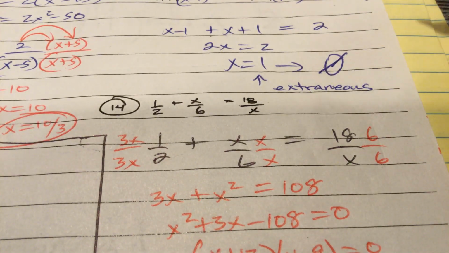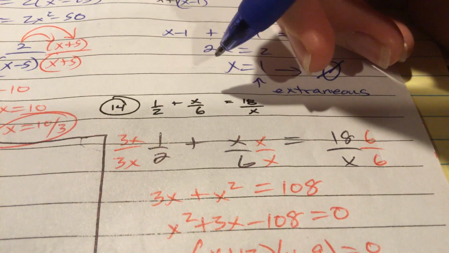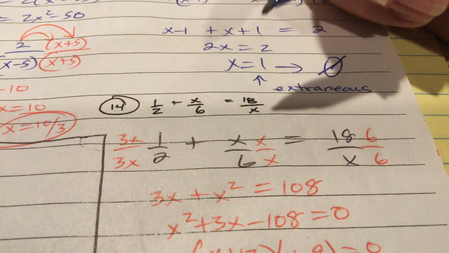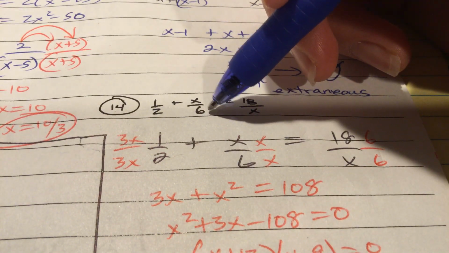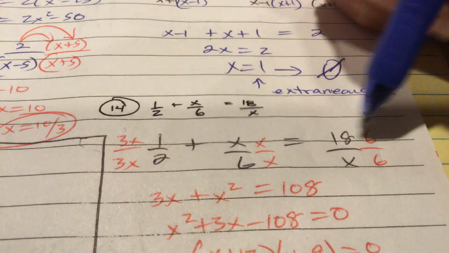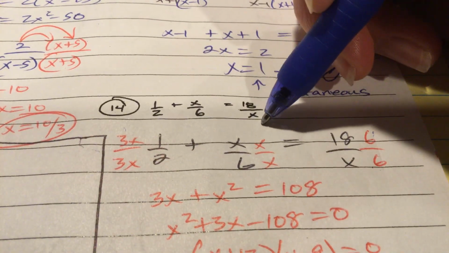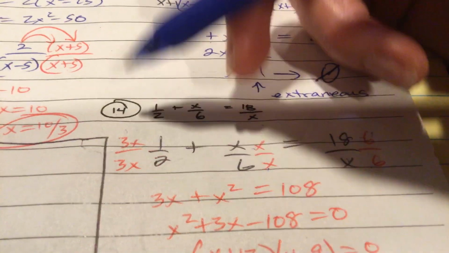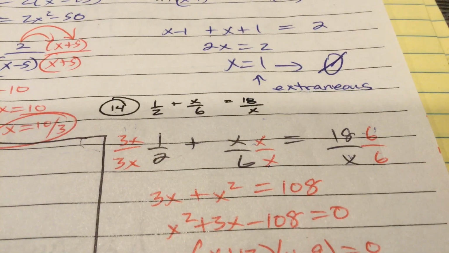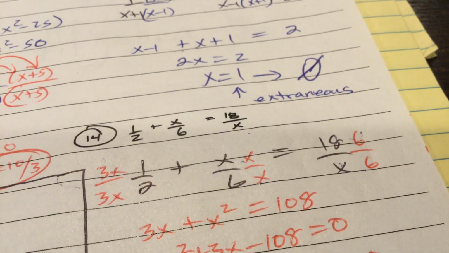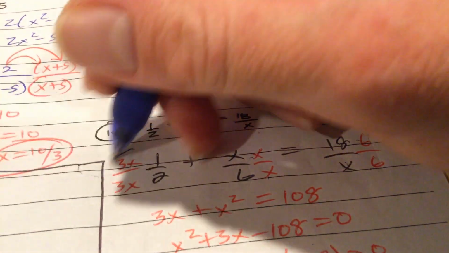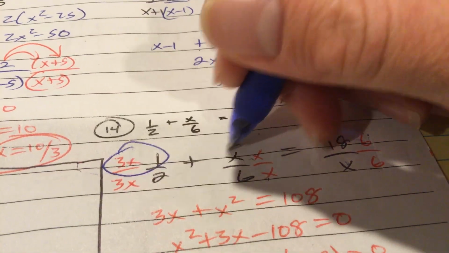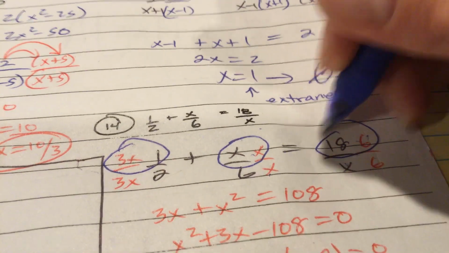14. So first off, common denominator here would be 6, so that is a 3 over 3. This is a 6 over 6. This has an x, though, so you got to give this x over x and this x over x. Now, the common denominator would be 6x. When all the denominators are the same, the numerator makes a true statement. 3x plus x squared is equal to 108.